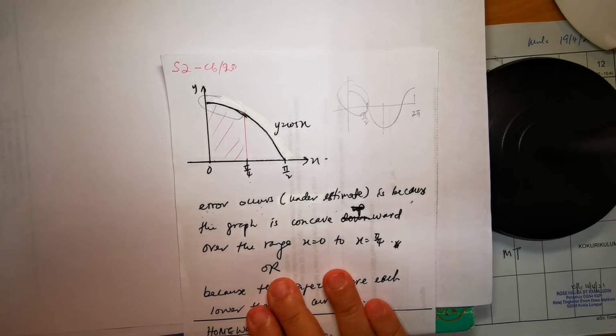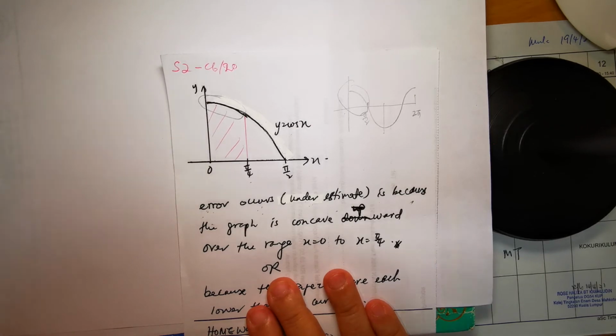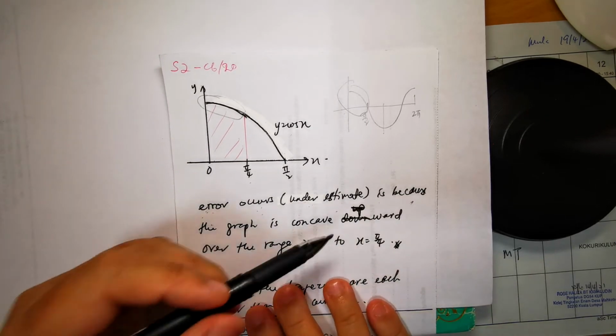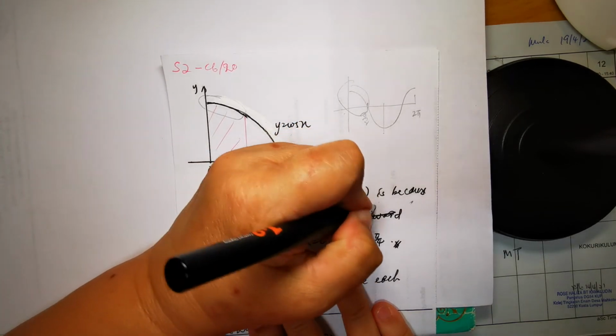Let me double check again. Yeah, concave downwards. Okay, it's correct.